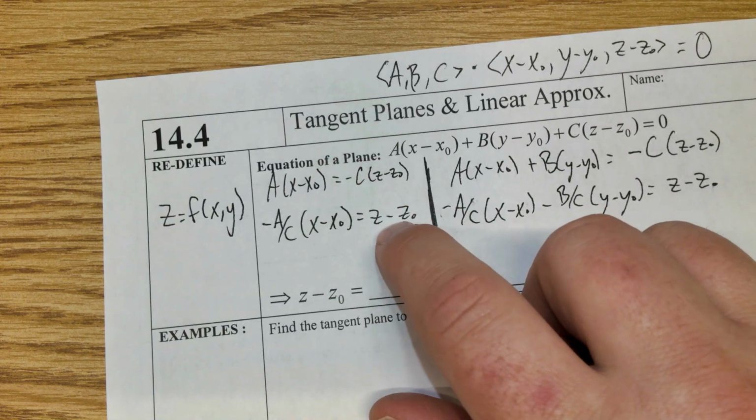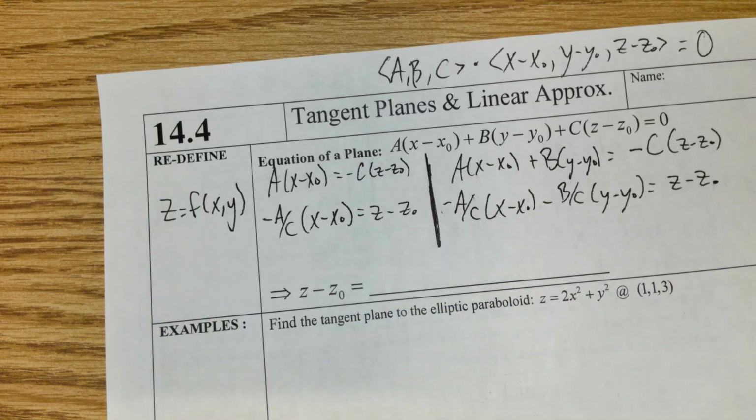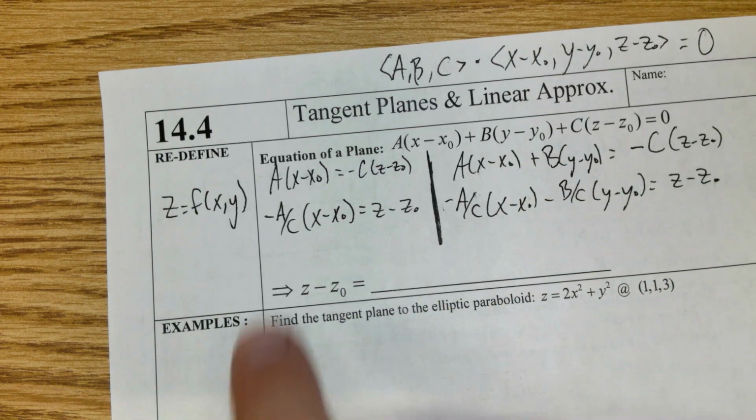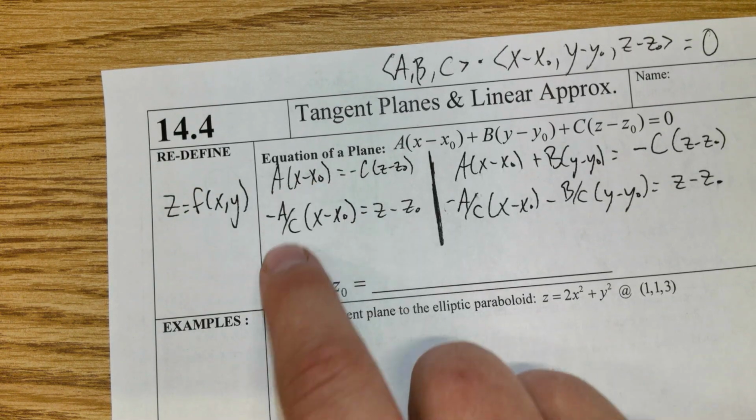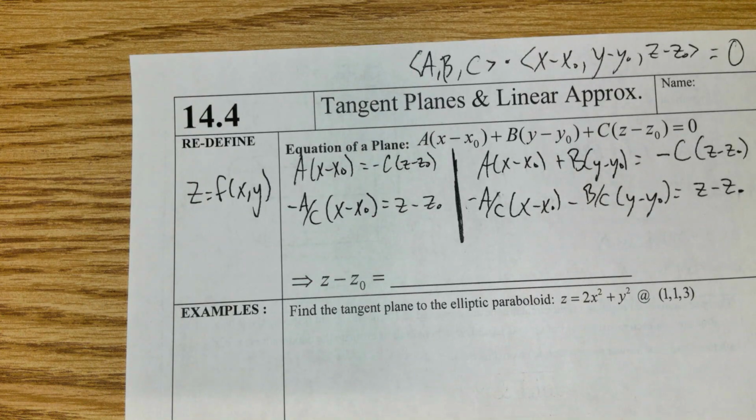Y minus y naught equals slope times x minus x naught. All of a sudden you realize this thing is just a ratio, where the a portion of the ratio belongs to x and the c portion belongs to z.